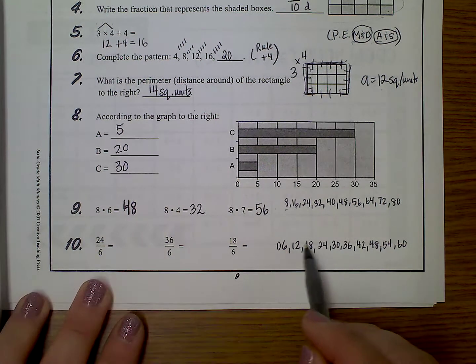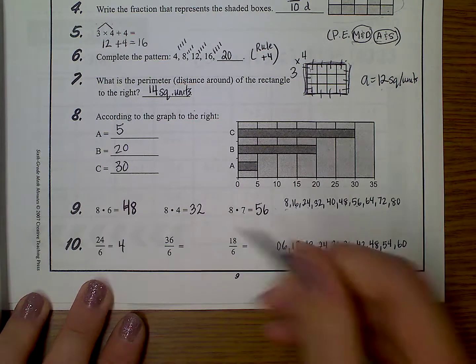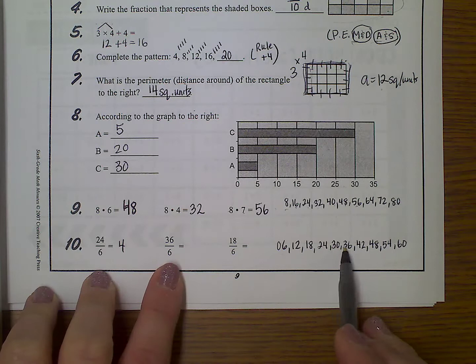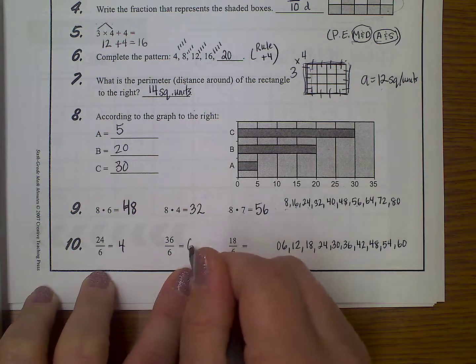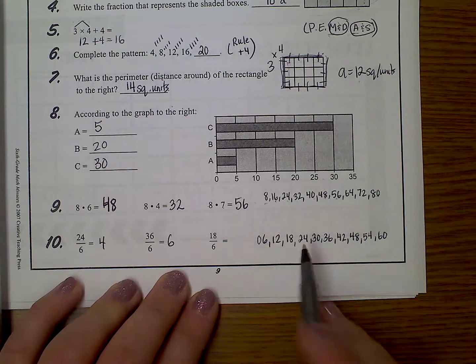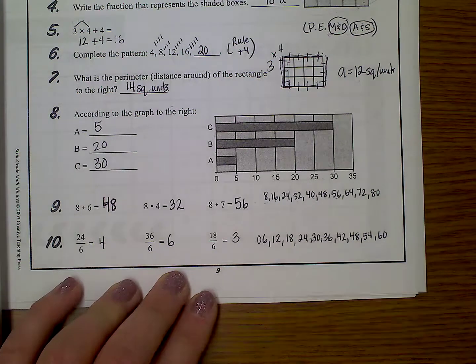Okay, so how many times does 6 go into 24? 1, 2, 3, 4. How many times does 6 go into 36? 1, 2, 3, 4, 5, 6. How many times does 6 go into 18? 1, 2, 3. Sweet, and I checked my work.